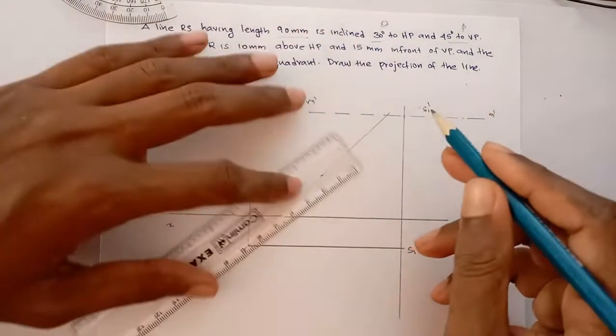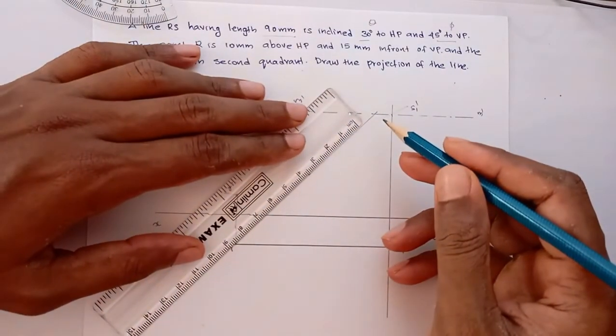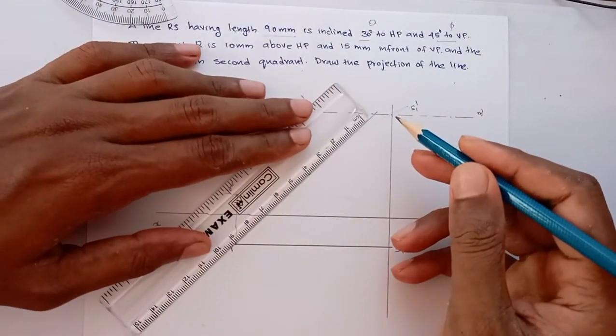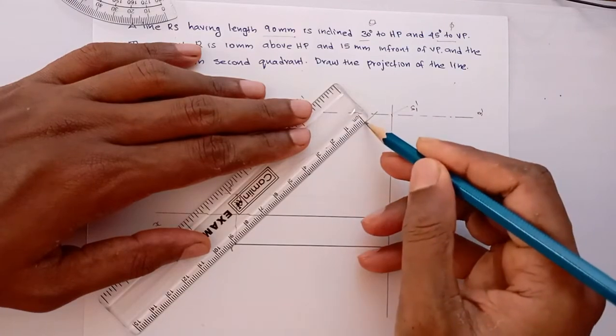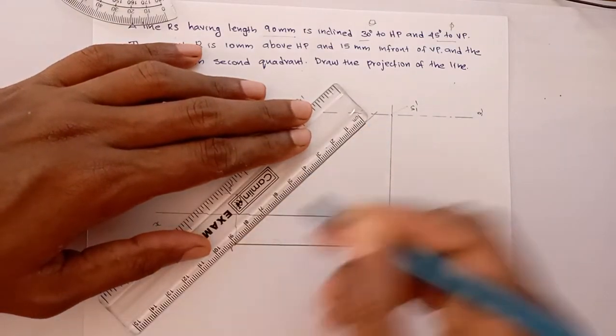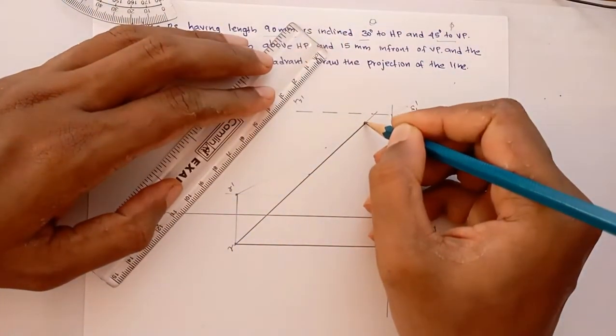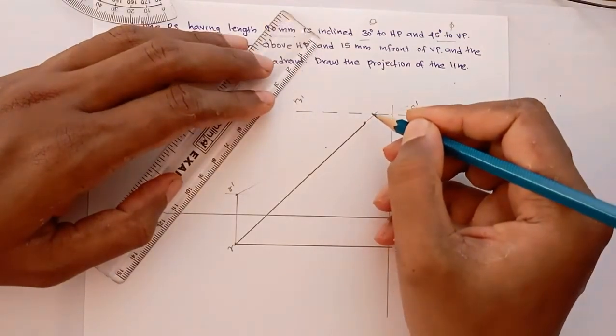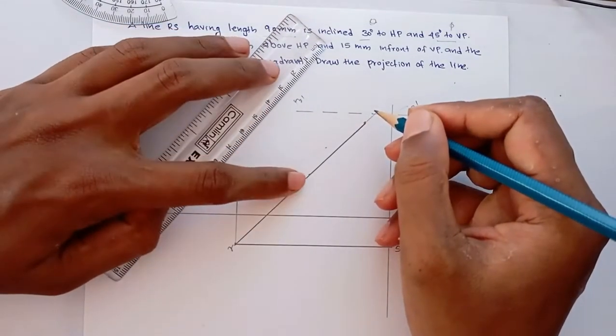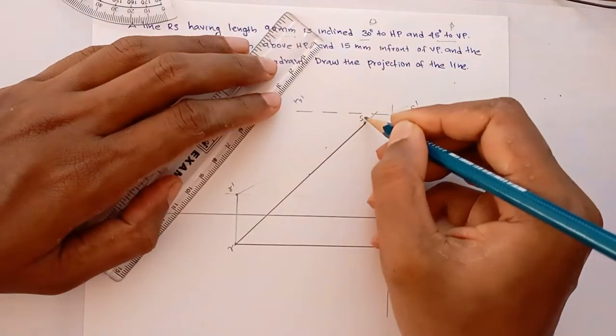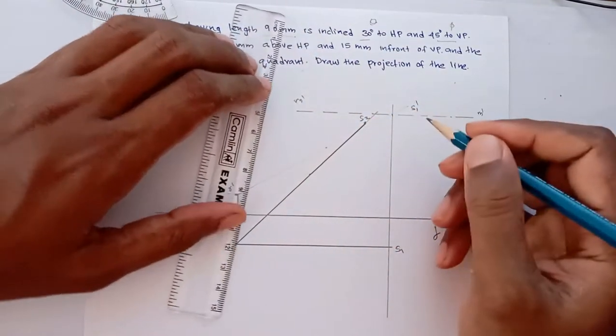And what about the length of the top view? The length of the top view is 90. Just mark the 90. This is R. This is not front view, this is top view. This is RS2. And what about the front view?